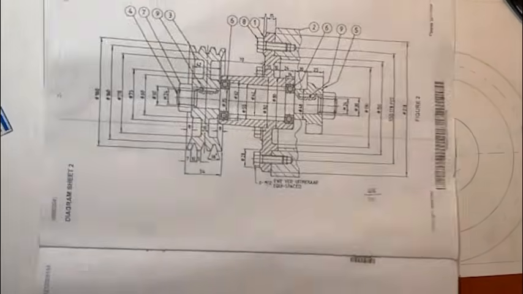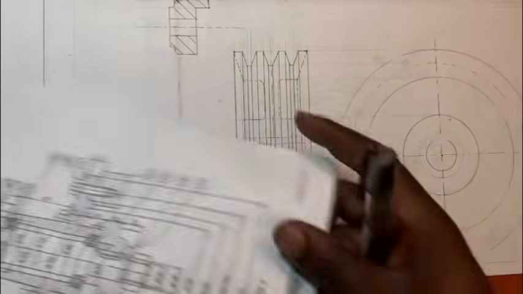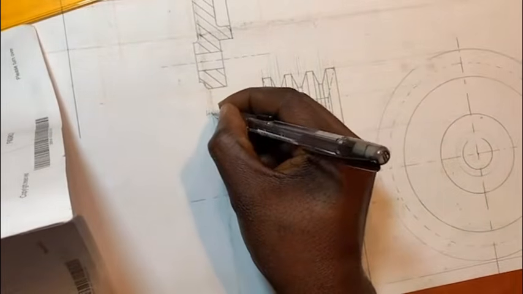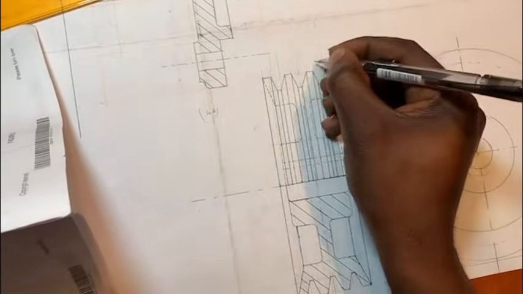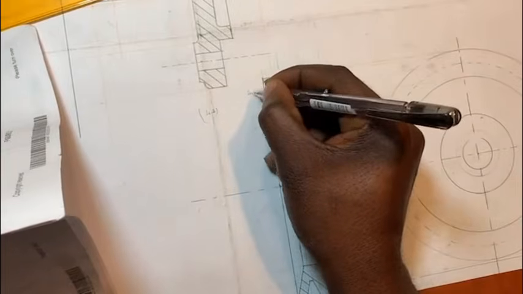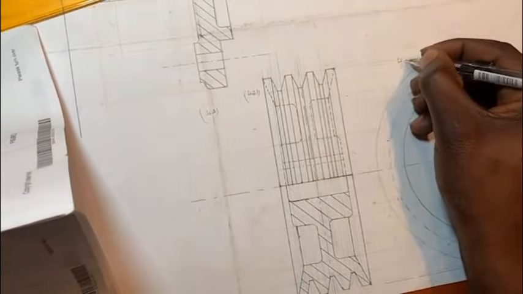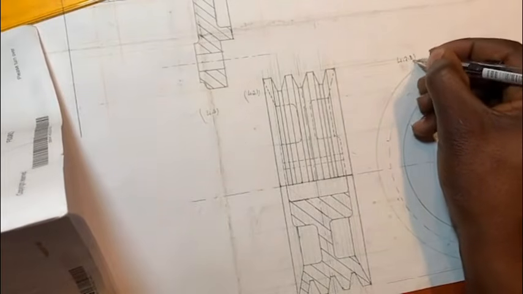So from here till here, and then this one, this is 4. This is 4.2. Then this is 4.2.1. This is 4.2.2.